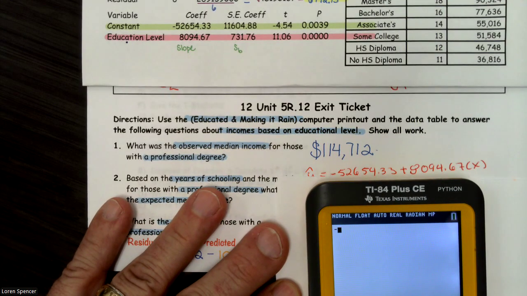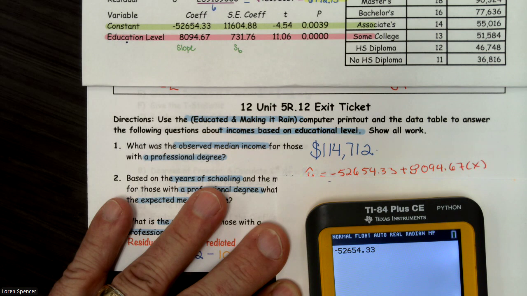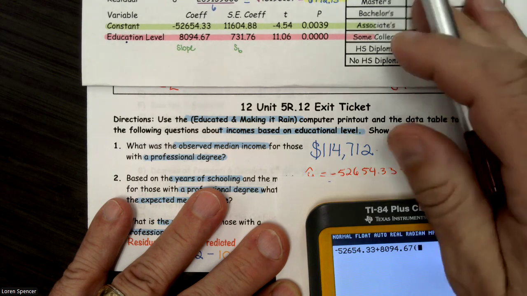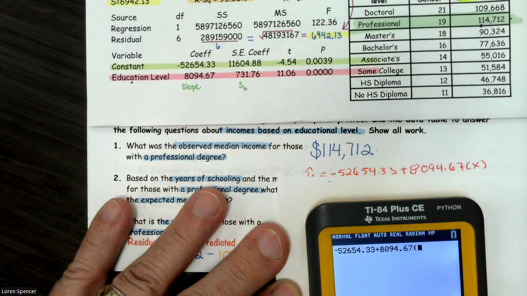So negative 52,654.33 plus 8094.67 parenthesis, and then we're plugging in 19 years of experience because that's what the professional degree had.